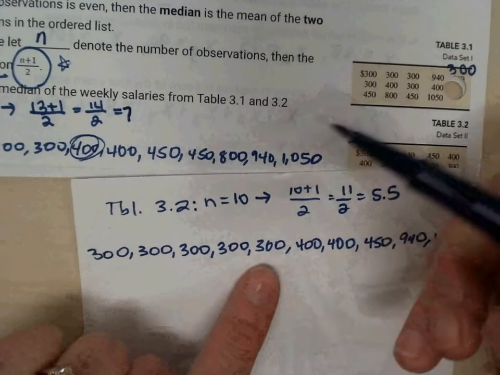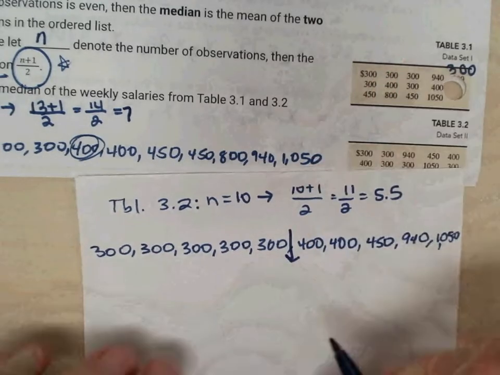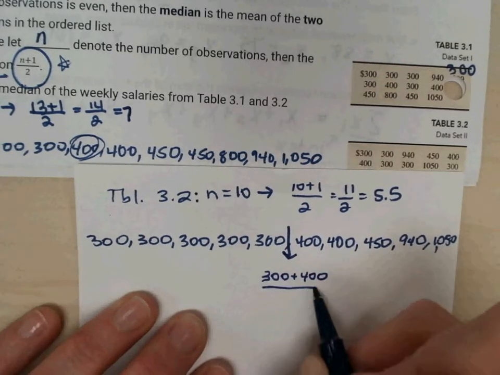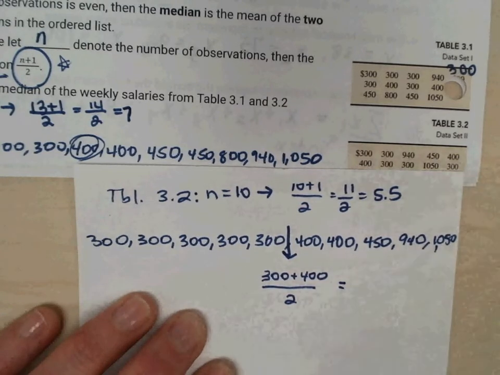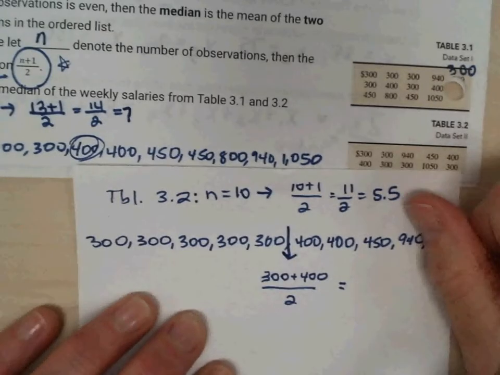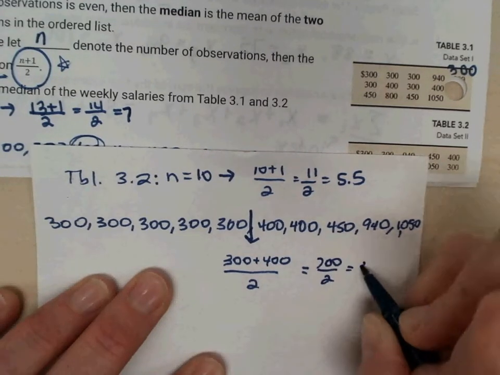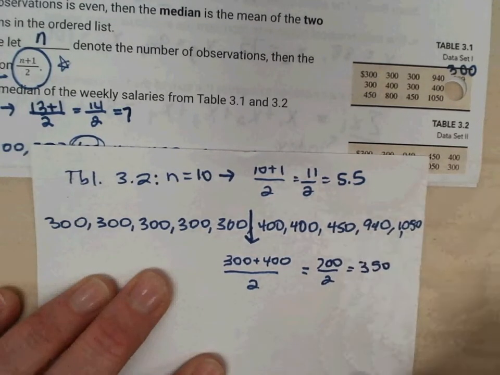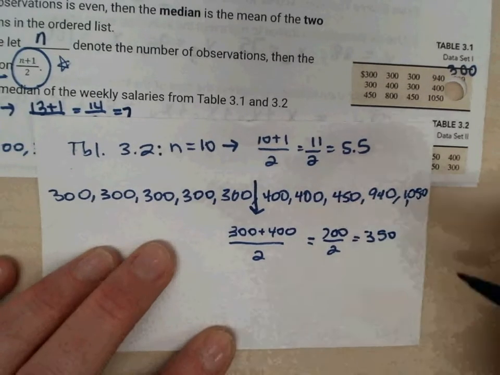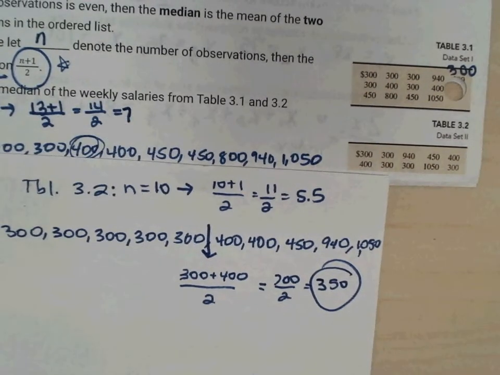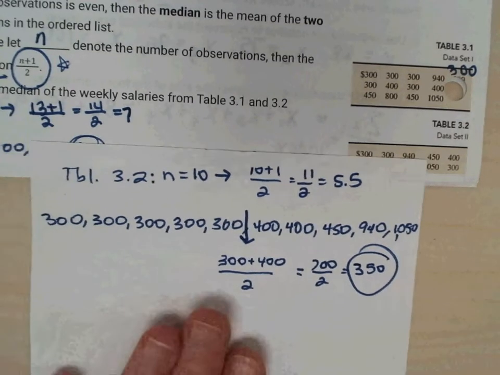All right. 1, 2, 3, 4, 5, 6. Halfway between those two is 3. Well, you probably could just do that in your head, but for the sake of practicing finding the mean of the two middle numbers, 300 plus 400 divided by 2 is 700. Divided by 2 is 350. Median is 350. Boom.